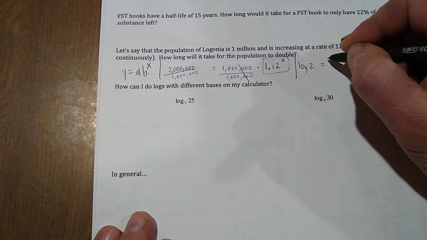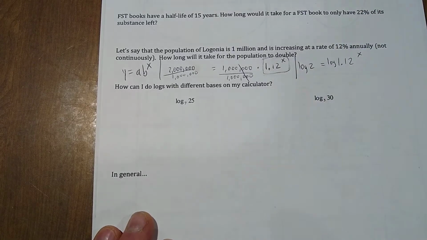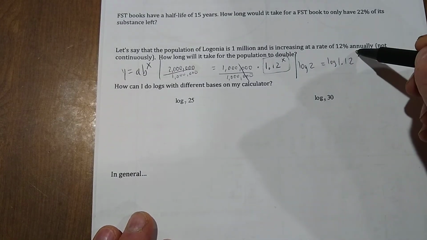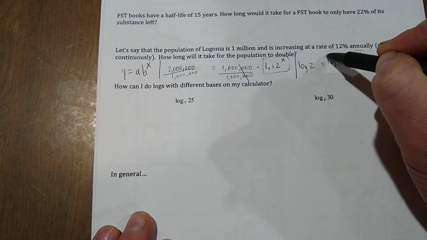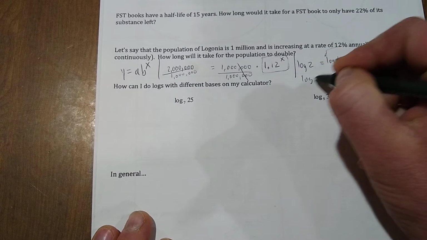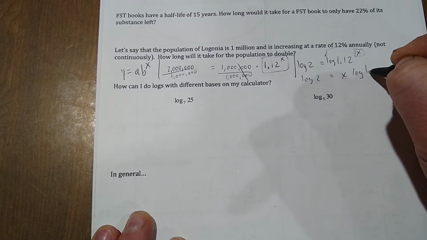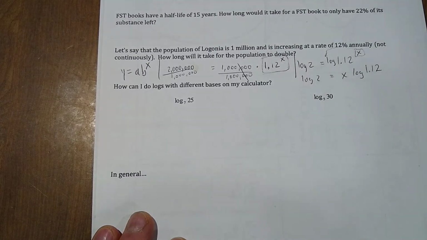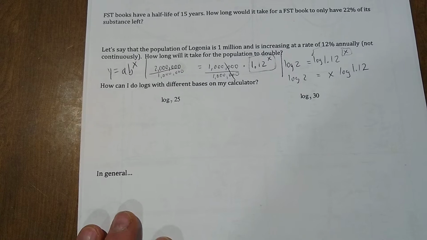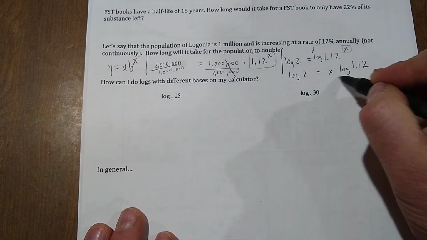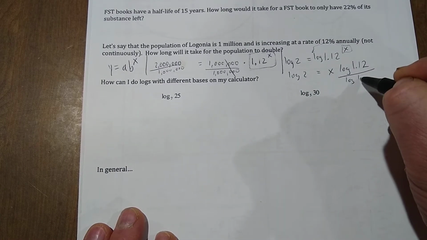Log this side and log this side, and we're going to use that property that we've been using over and over again. When you log something, you can take the variable and put it in front. So this actually says log 2 is going to be equal to x log 1.12. Now that it's down, you can just solve it using division. So we're going to go log 2. We're going to divide both sides by log 1.12.